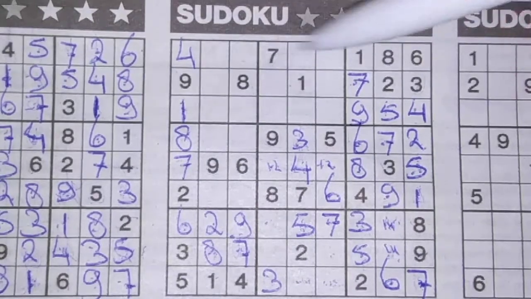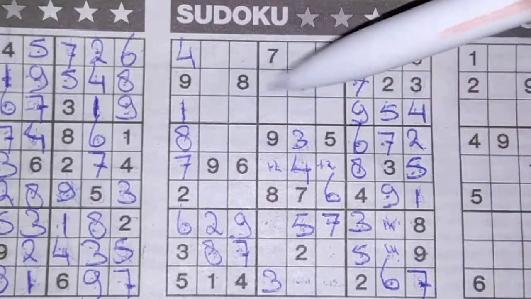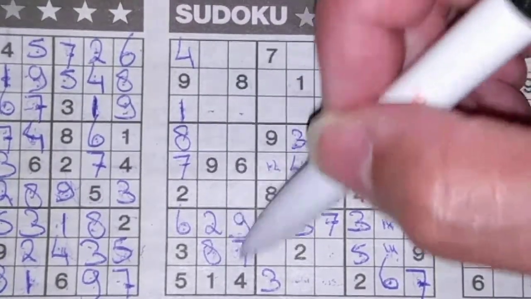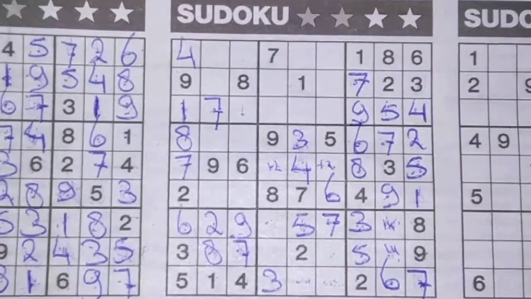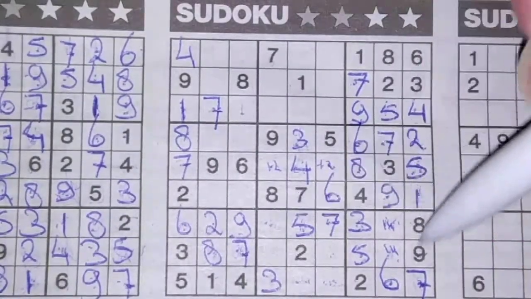7 in the first row, 7 in the second row, so in the row below, the third row, the only 2 places for a 7 are here or there, but I see here 7, no 7 there, 7 should be here. This should be also 1 and a 4, 9 and an 8.